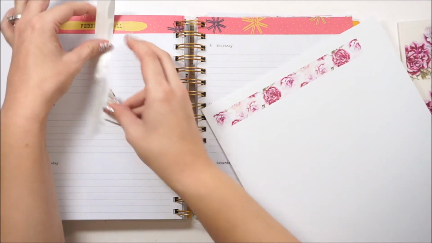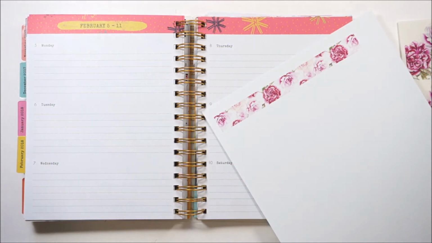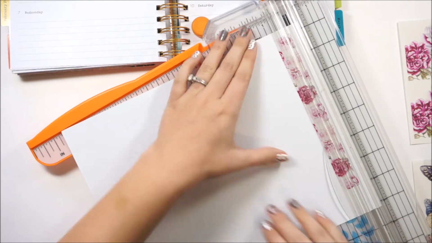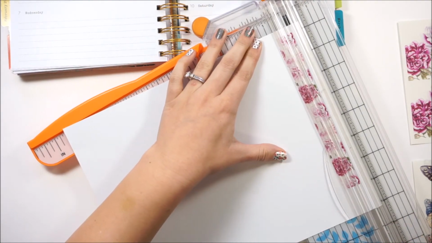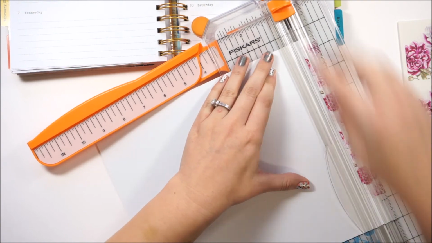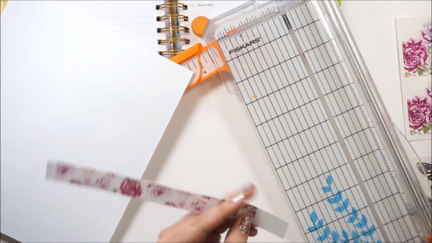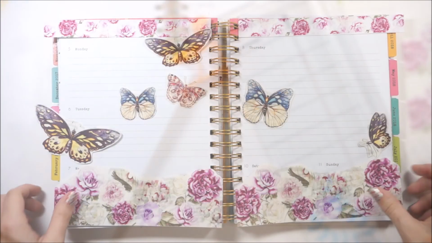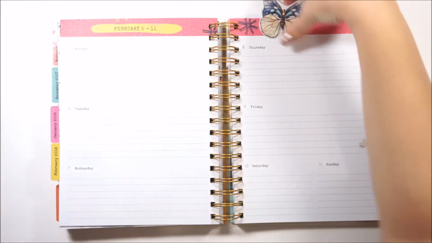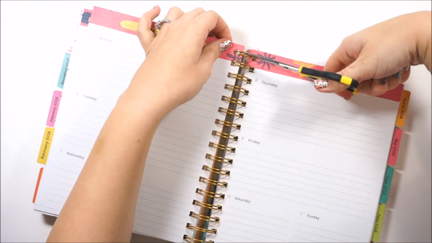So let me put you on fast forward and we'll finish up this page. Okay, so I'm going to use my paper trimmer just to cut out the little washi strip. It's just a little bit easier to make sure that it's straight. And you could use these without putting it on the cardstock if you're going to use it somewhere where you weren't trying to cover something up. So I cut out all of the pieces and laid them out where I wanted them, and now we can start assembling everything.